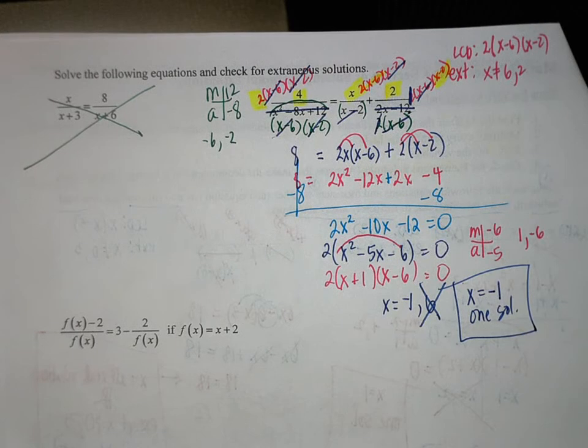Wait, so if you have a matching number with the... Yes. What that means is that the answer of 6 would actually make a 0 in the denominator of the problem, and a 0 in the denominator will make the problem undefined. And so it doesn't actually work. So you always have to check extraneous solutions.